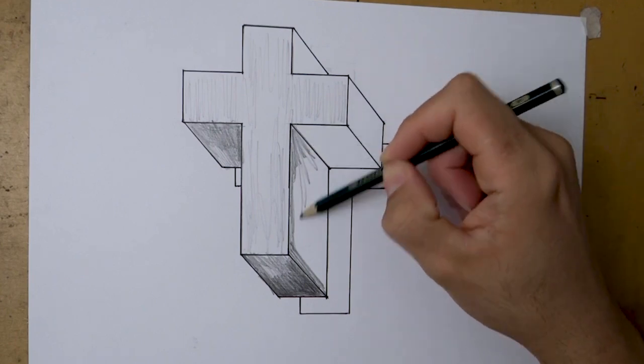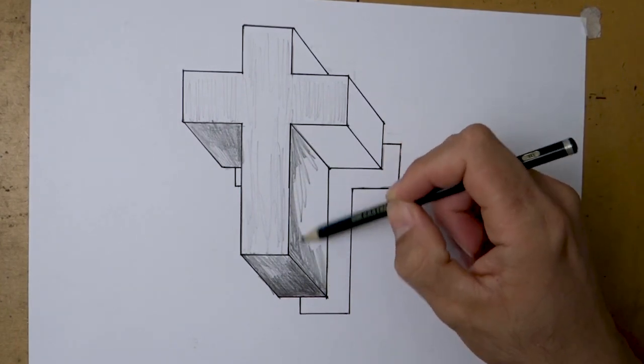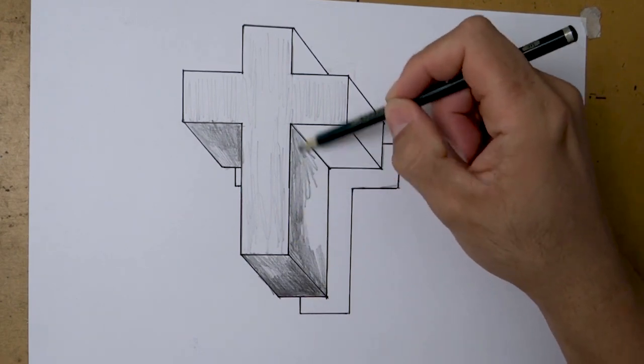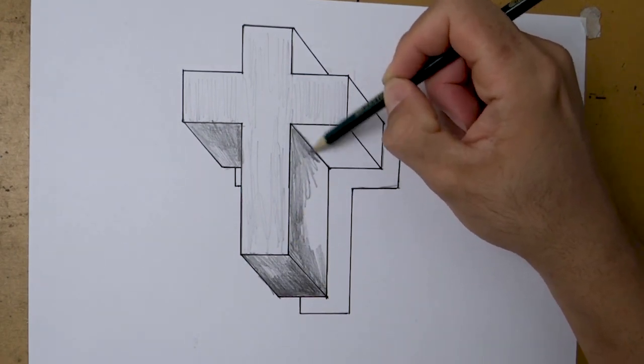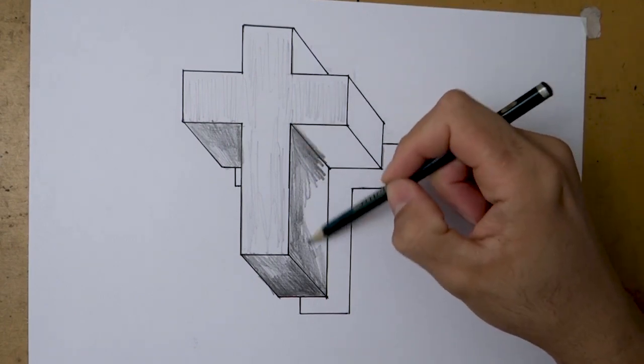Because when we are doing the blending with the tissue paper or with the blending tools or with any other equipment you're using, it is easier to define the shadow, okay? So it is important to define it at this stage of the drawing.